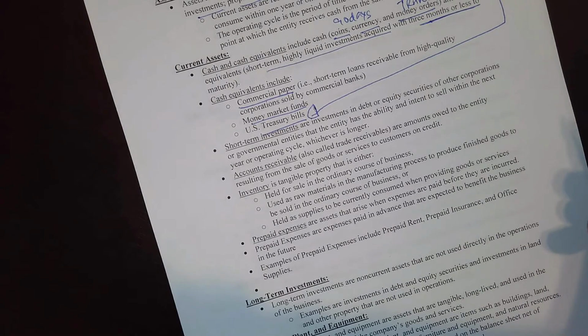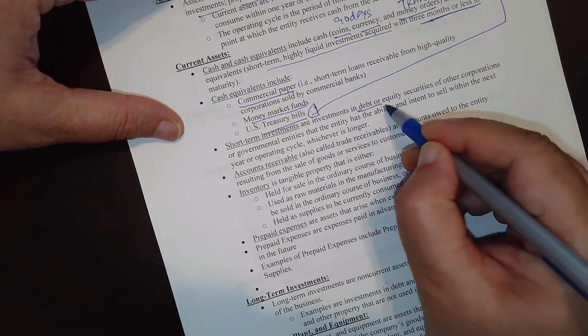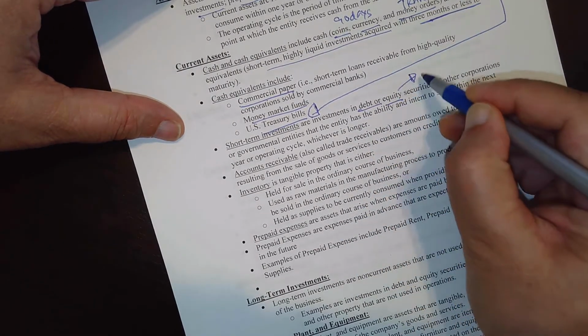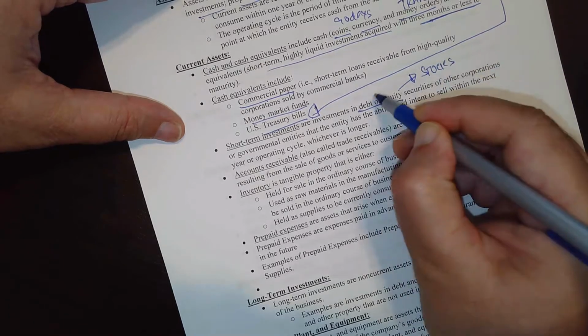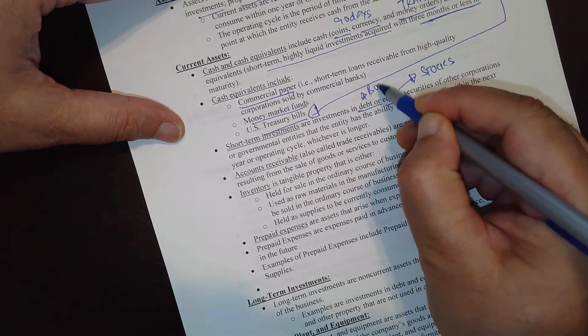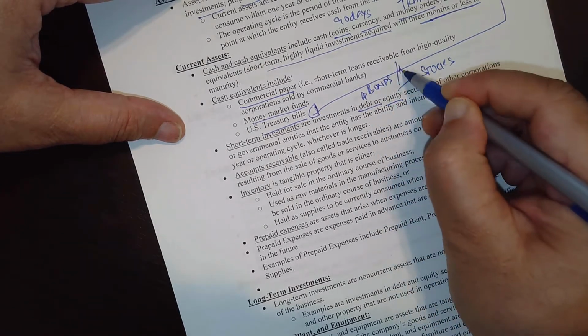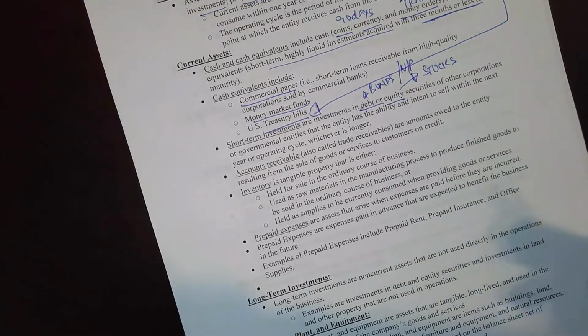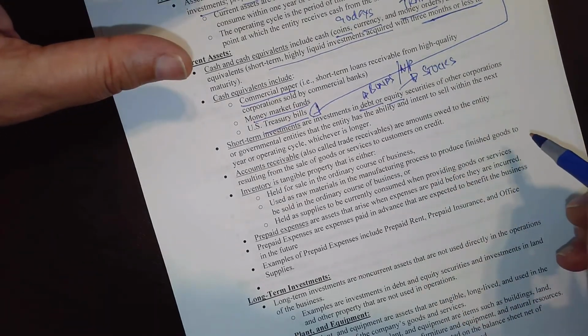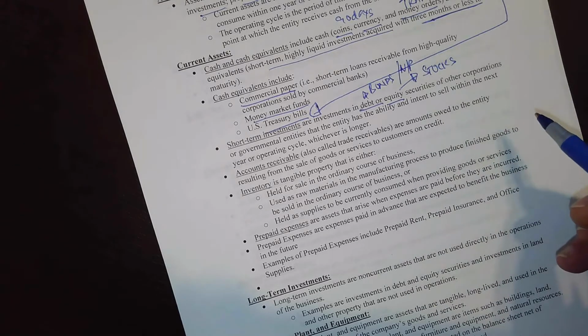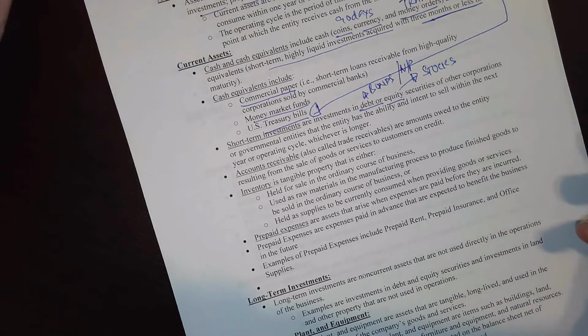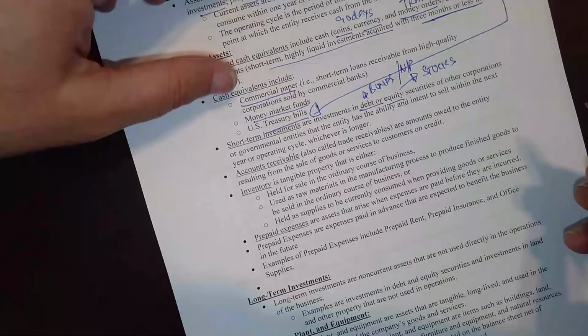Short-term investments could be in debt or equity. Equity simply means stocks, and debt simply means bonds or notes payable. So it could be any of these. Usually these things are very easy to trade. That's why they are considered short-term. Consider this like day trading, which most people do.